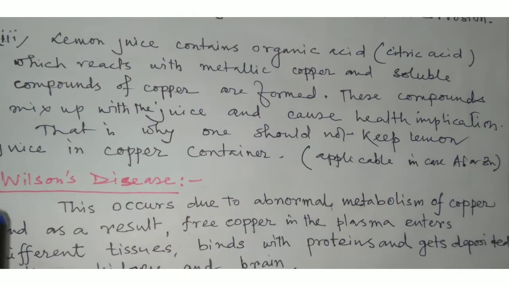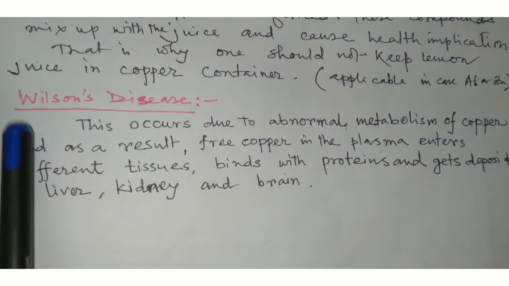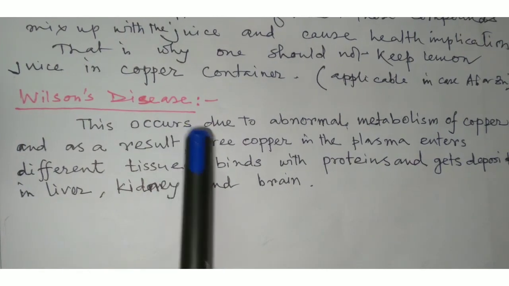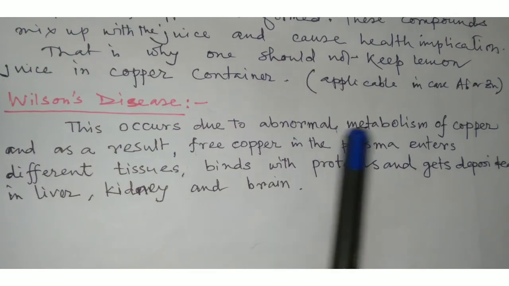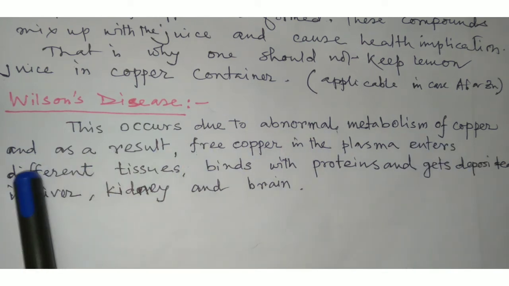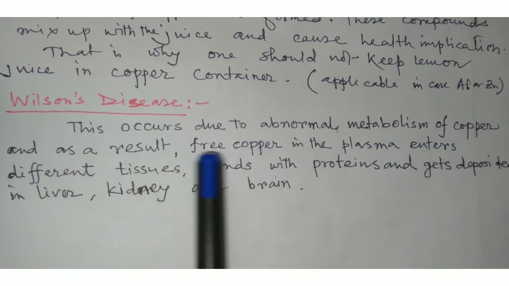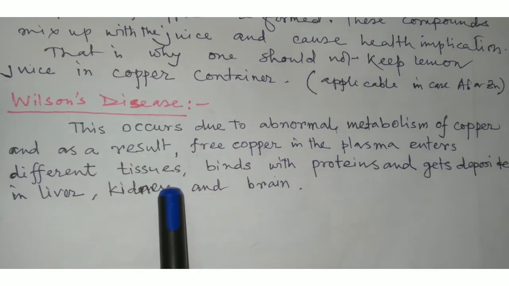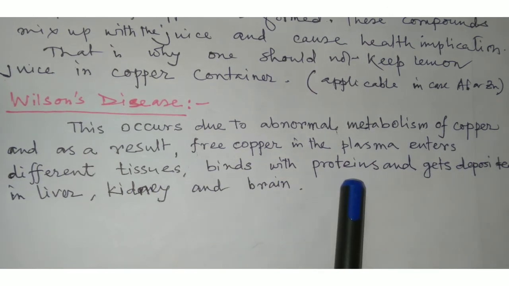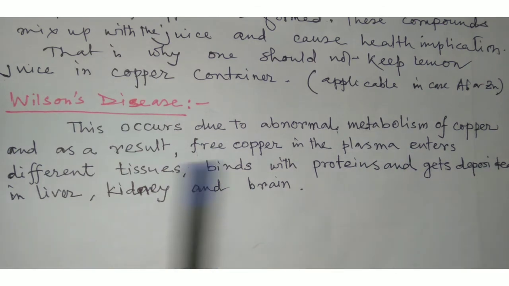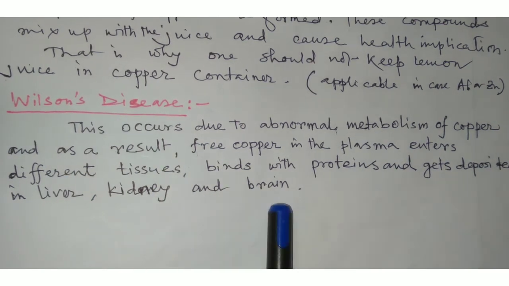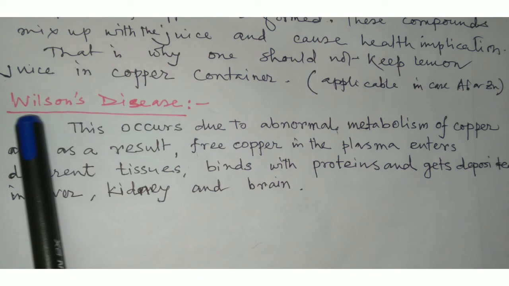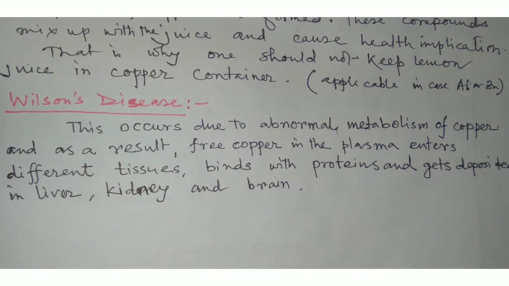There is an important question: what is Wilson disease? This occurs due to abnormal metabolism of copper, and as a result, free copper in the plasma enters different tissues, binds with proteins, and gets deposited in liver, kidney, and brain. This disease is known as Wilson disease.